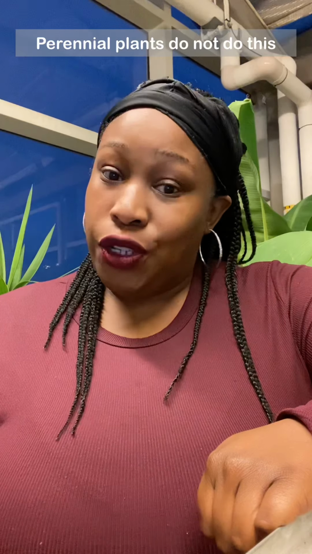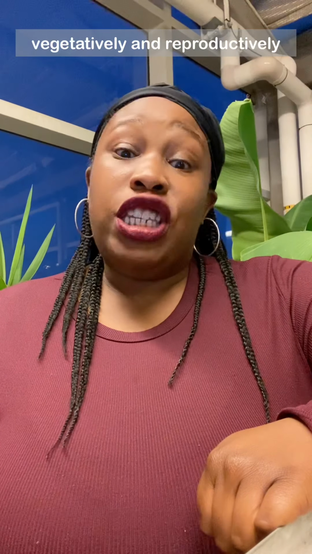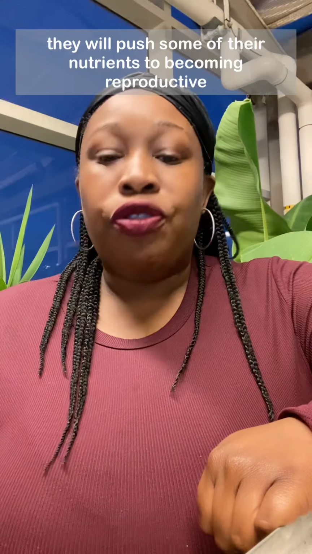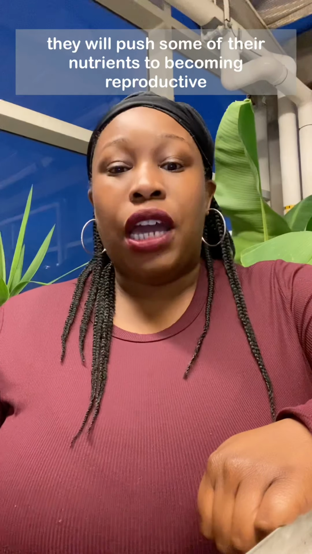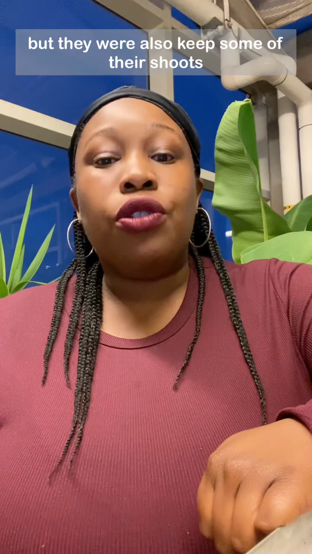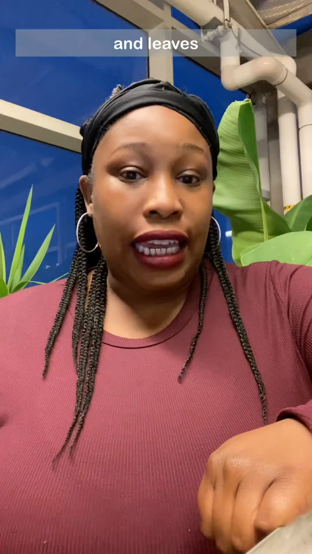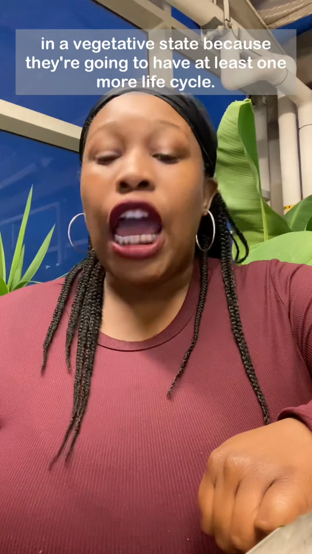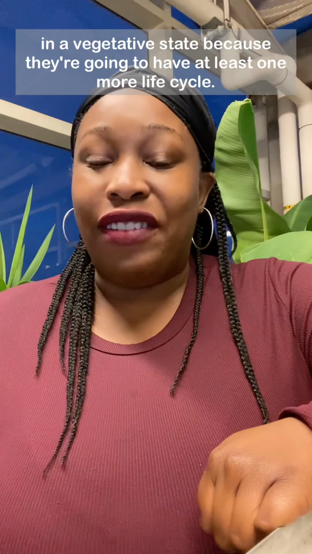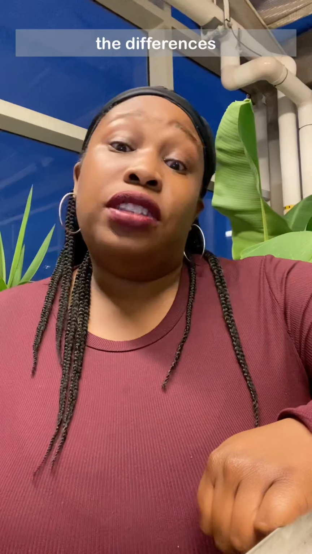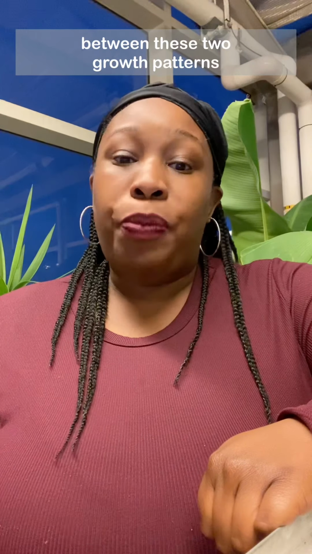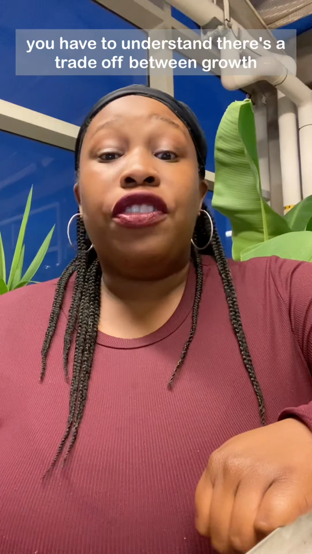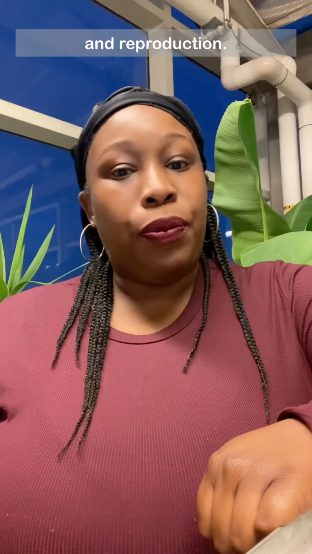Perennial plants do not do this. They grow vegetatively and reproductively, and toward the end of their life cycle, they will push some of their nutrients to becoming reproductive, but they will also keep some of their shoots and leaves in a vegetative state because they're going to have at least one more life cycle. So to understand the differences between these two growth patterns, you have to understand that there's a trade-off between growth and reproduction.